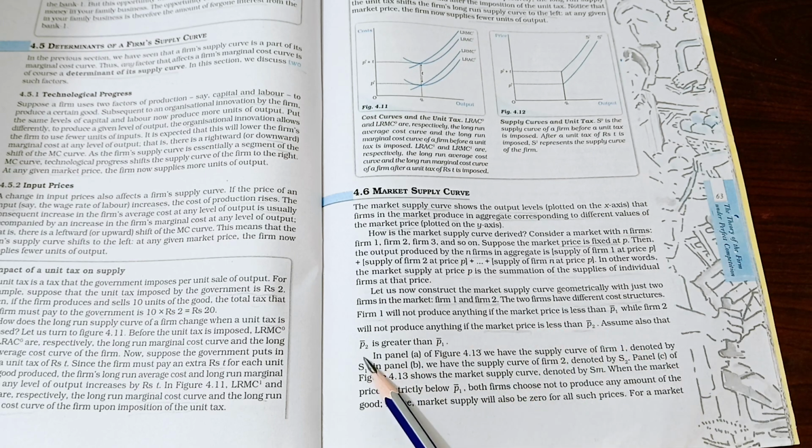Assume also that P2 bar is greater than P1 bar. In panel A of figure 4.13, we have the supply curve of farm 1 denoted by S1. In panel B, we have the supply curve of farm 2 denoted by S2. Panel C of figure 4.13 shows the market supply curve denoted by SM.